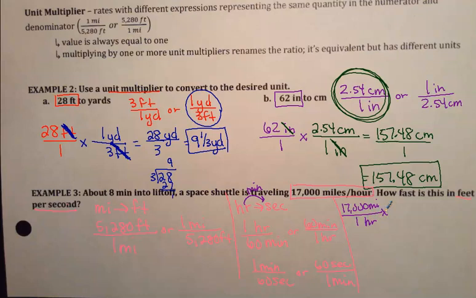All right, let's go back here. We've got miles in our numerator, so which unit multiplier do we want? The one on the left or the one on the right? Excellent, we want the one on the left, so our miles will cancel. So that's going to be times 5,280 feet per 1 mile. So our miles cancel. Then we've got feet. Check.